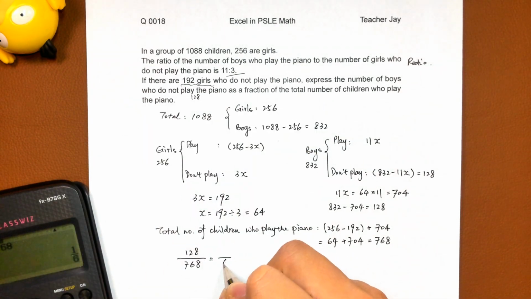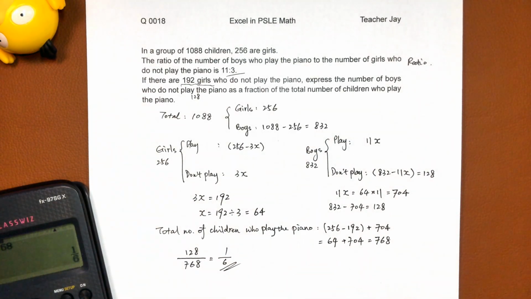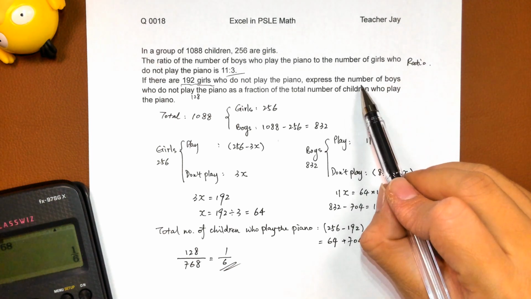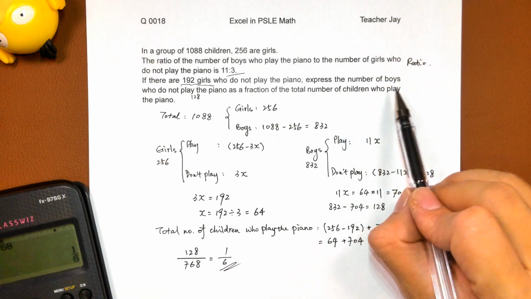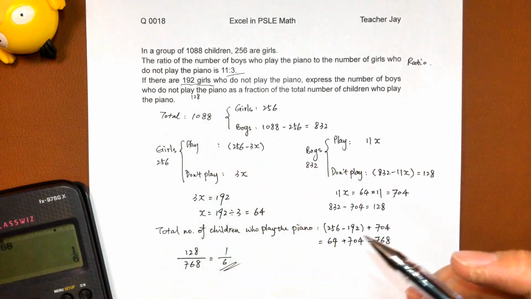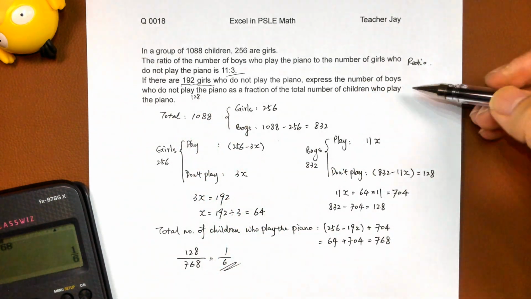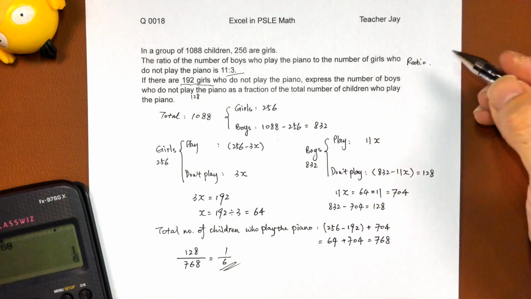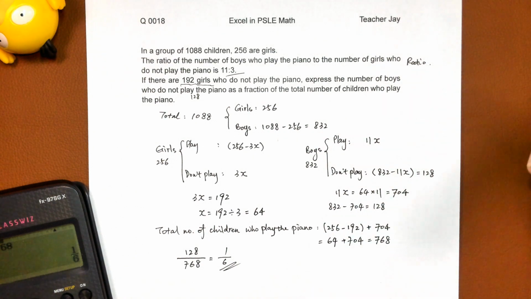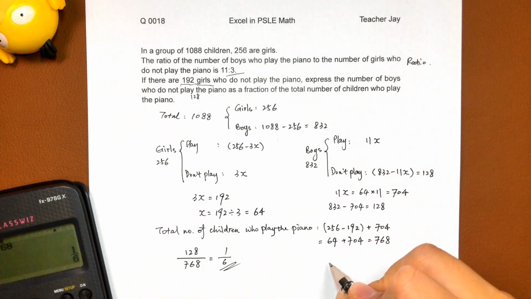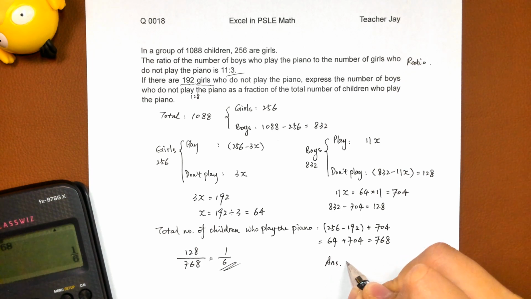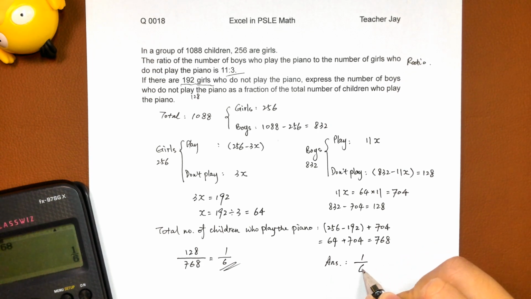The answer to the question is here: the number of boys who do not play the piano to the total number of children who play the piano, we express as a fraction, is 1/6. Answer here, 1/6. Okay.